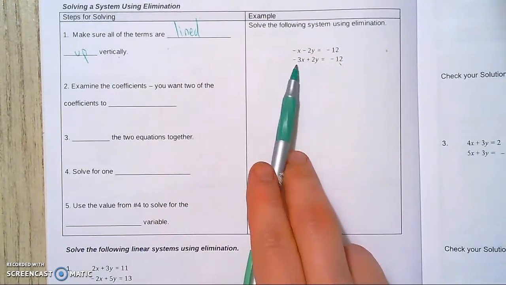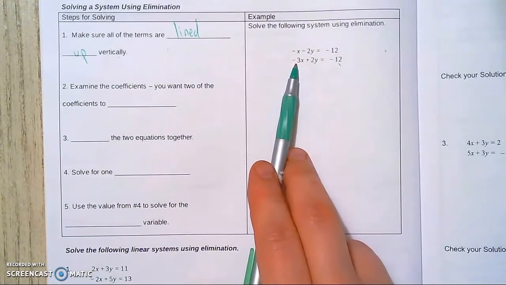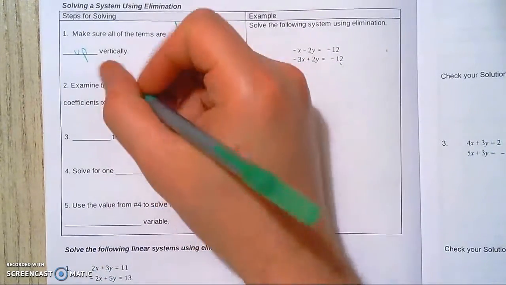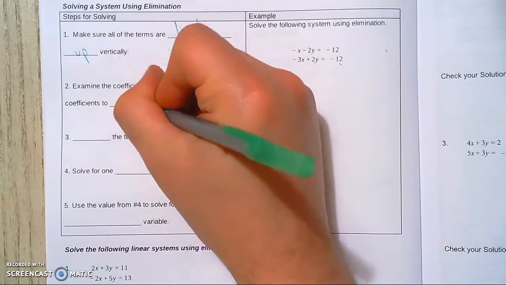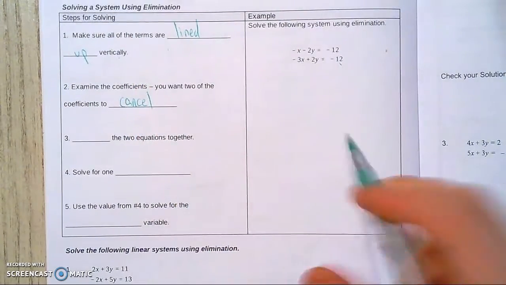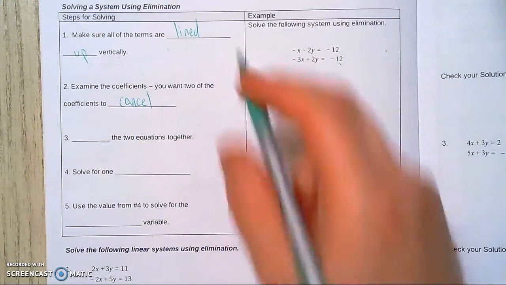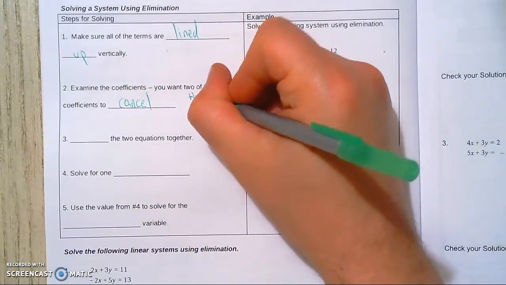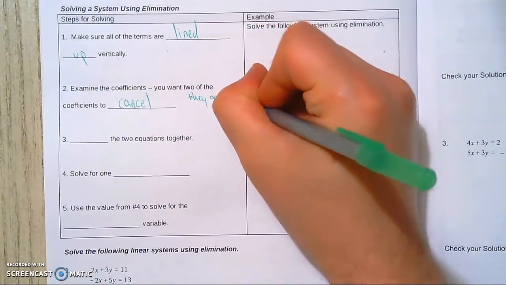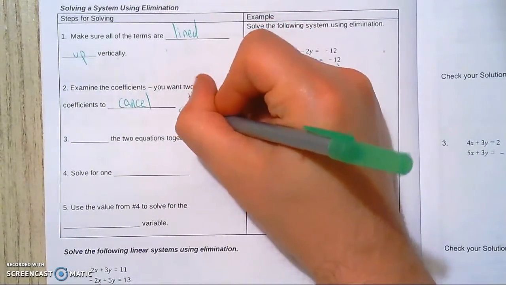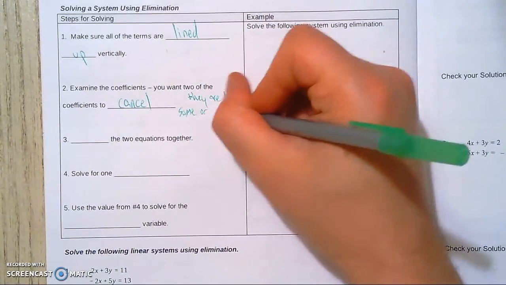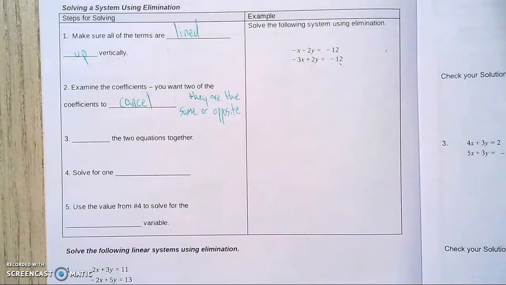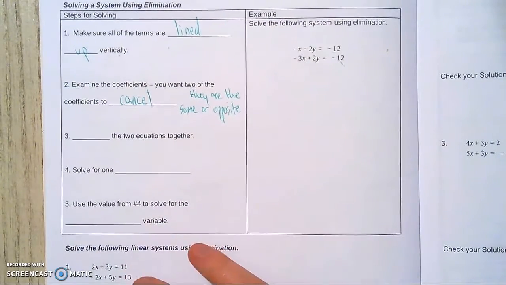Then examine the coefficients. Remember, those are the numbers that are connected to the variables, like the -3 right there or the 2 right there. You want two of the coefficients to cancel. They're going to cancel each other if they are the same or opposite. This is when we can get numbers to cancel each other, when they're either the same as each other or opposite from each other.